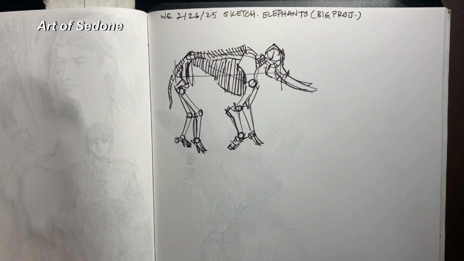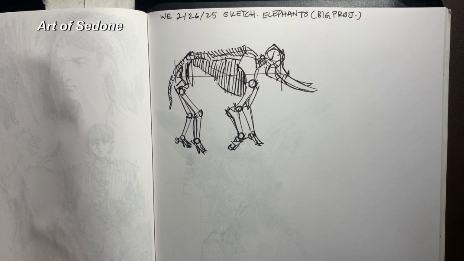It is Saturday, it's already March 1st, 2025, and today's topic is going to be sketching an elephant head.